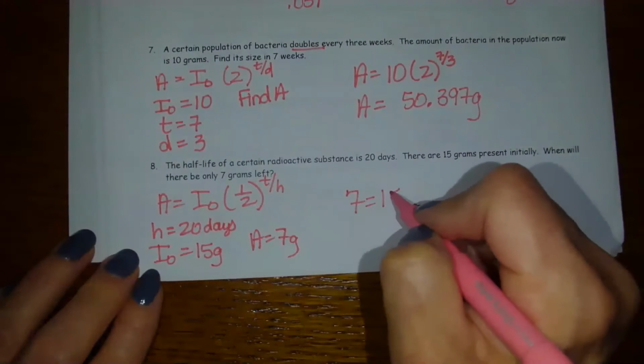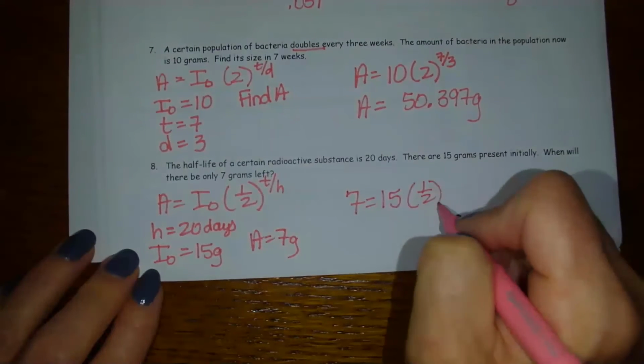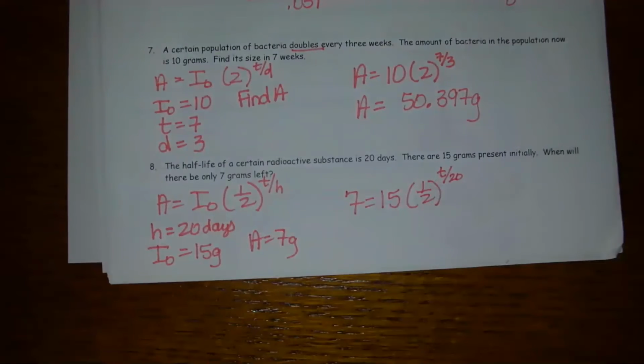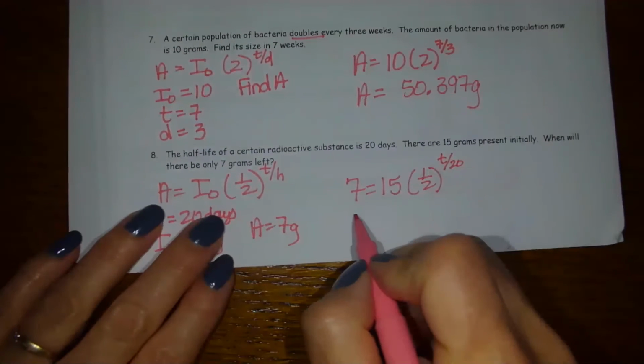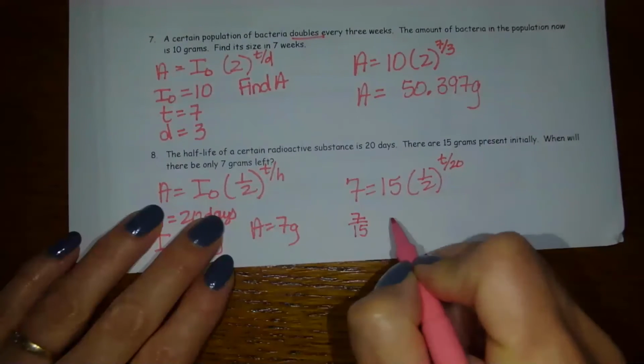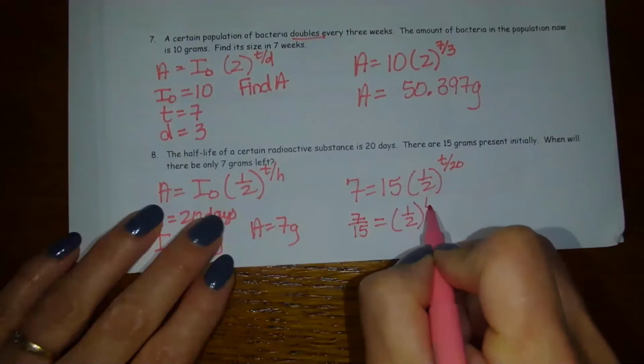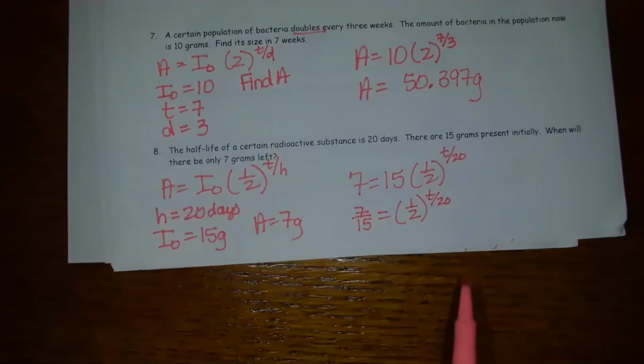7 equals 15 times (1/2) to the power of t over 20. Immediately when you see this formula, what do you know? What tool are we going to have to use? We're going to need logs because we have a t up there in the exponent. Can we get rid of the 15 to start with? Yeah, I could say 7 over 15, right? Because I could divide both sides by 15. Now how do we bring this fraction down to the front?